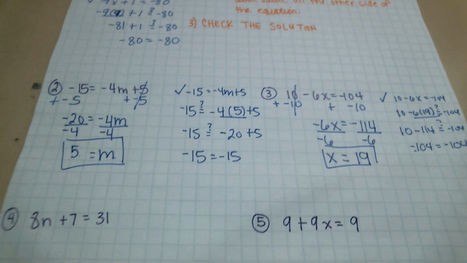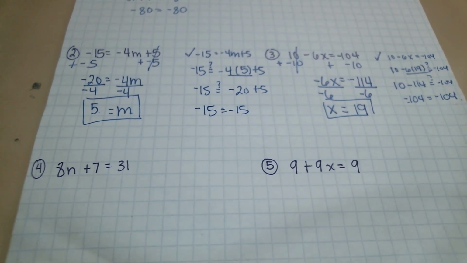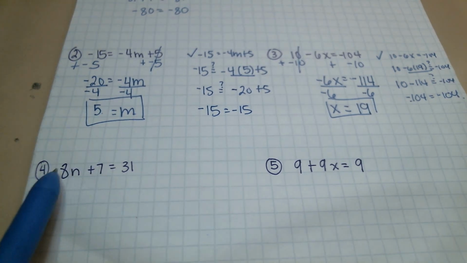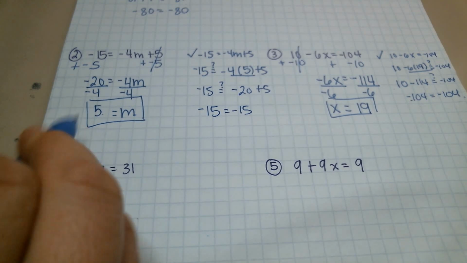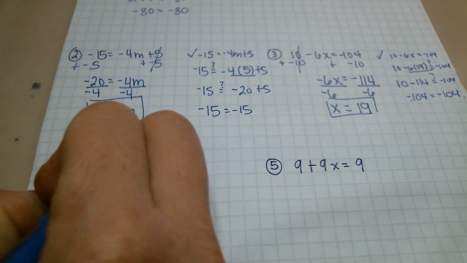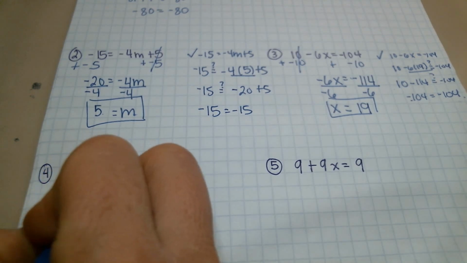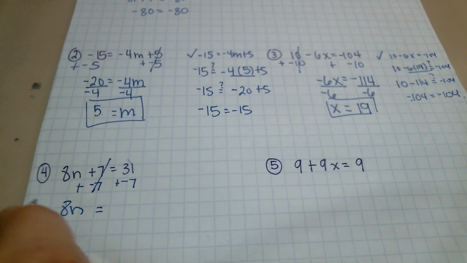All right. Let's take a look at 2 more. On number 4, we've got 8n plus 7 equals 31. Here's my left side with my variable. Here's my constant. I'm going to add the opposite of my constant, which is negative 7, to both sides. This leaves me with 8n. The 7's cancel. Equals 31 minus 7, or 31 plus negative 7.